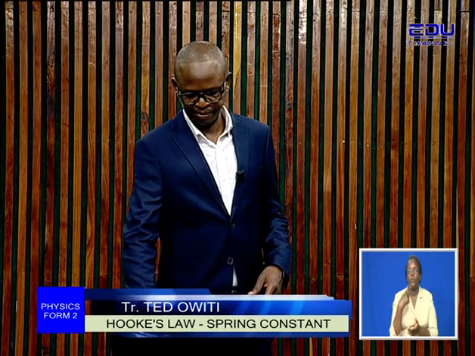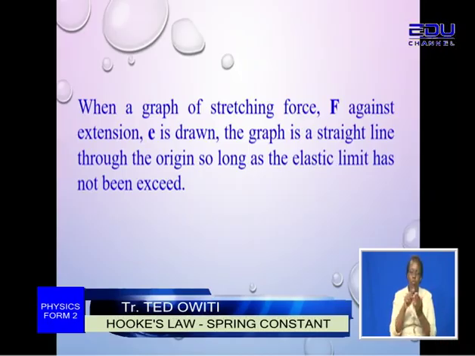So now, for a material that is obeying Hooke's law, when we plot a graph of the stretching force F against the extension, then obviously when there is no force being applied, the spring will not extend, for starters.